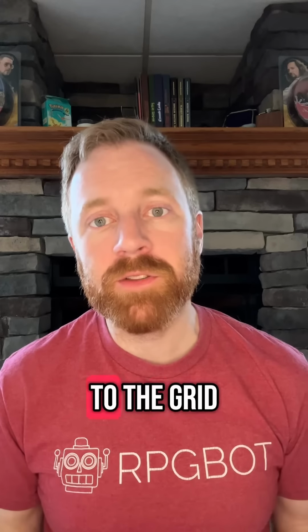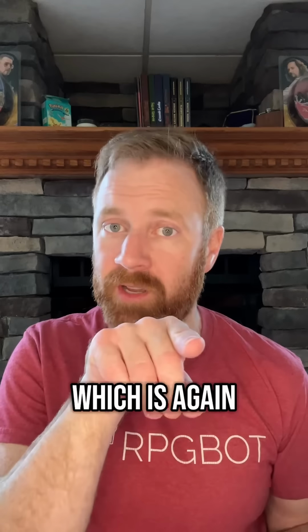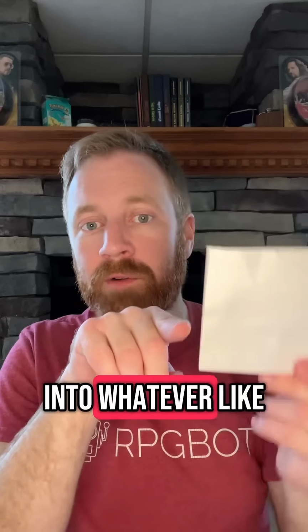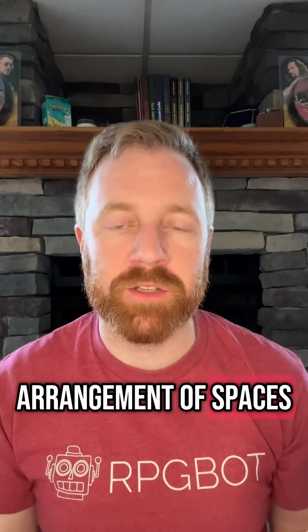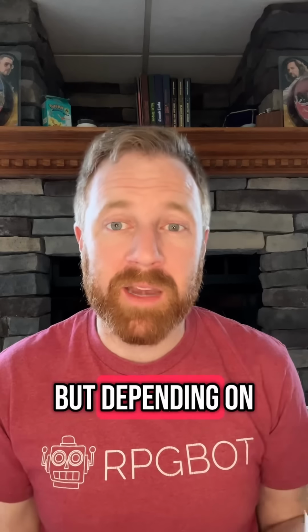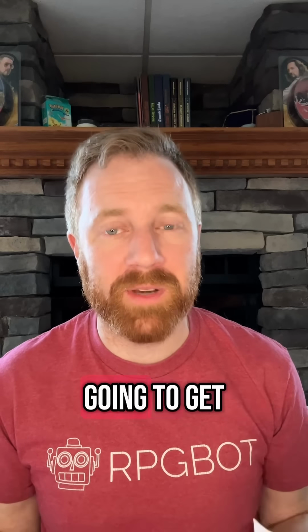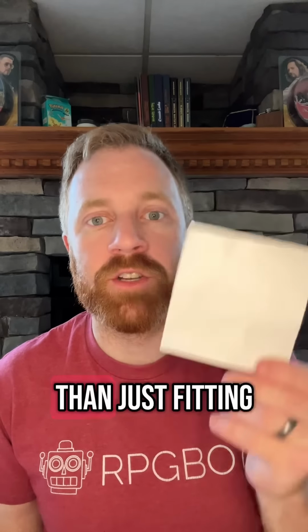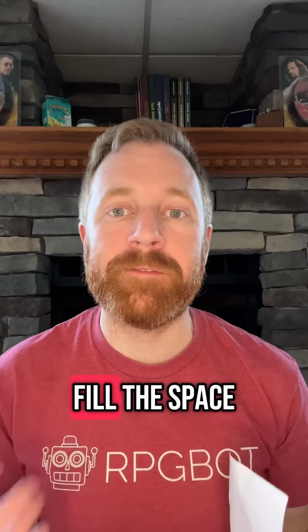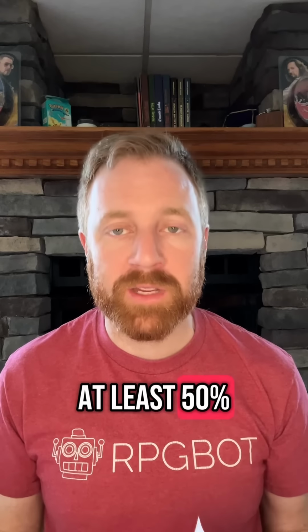If you're snapping to the grid, this is actually pretty easy because you pick your point of origin, which is, again, always a grid intersection, and then you place your cube, and you just kind of slide it into whatever arrangement of spaces you want. It is possible to rotate the cube into a diamond shape, but depending on your dimensions, that's usually not going to get you anything more than just fitting this into the squares. Because remember, you have to fill the space at least 50% to affect it.